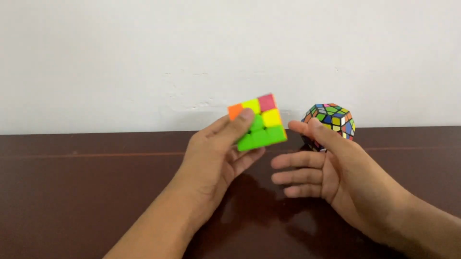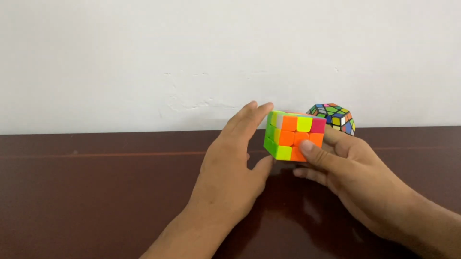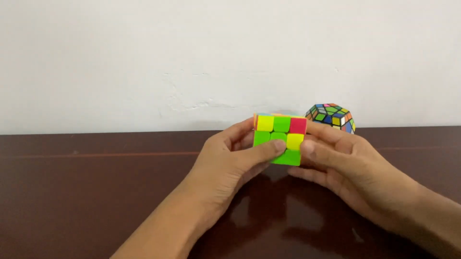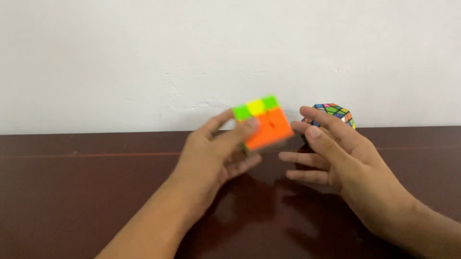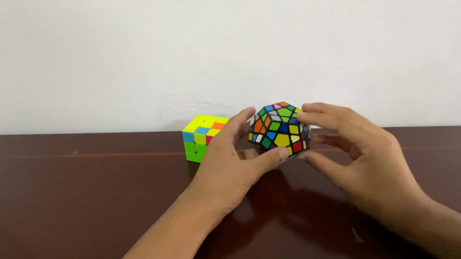So these are some basic things that you should be knowing. That's why there's no need for me to explain. And you can use the beginner's method, whatever it is. Voila. The same thing applies here. I'll do one edge with the beginner's method and another one with the F2L.